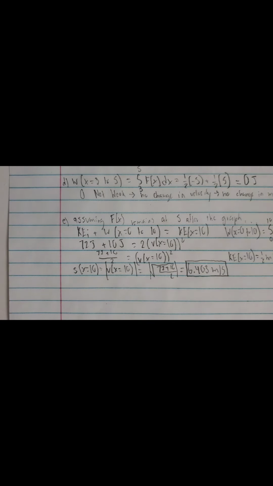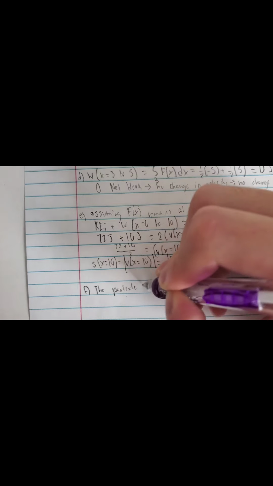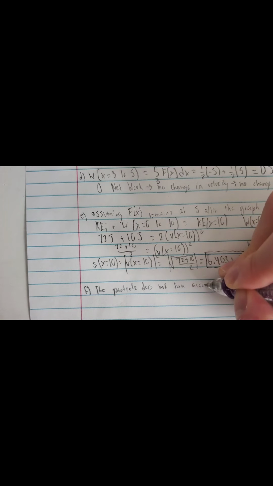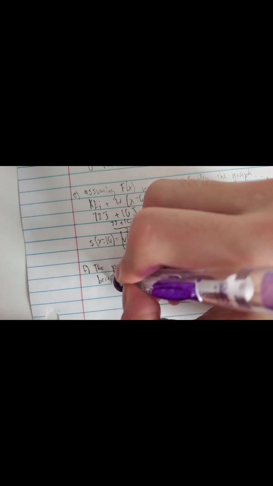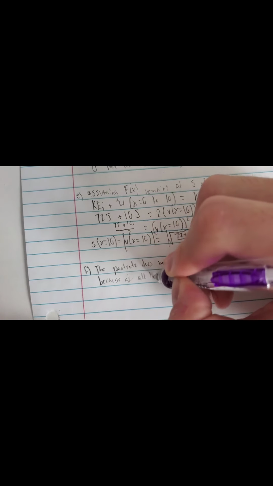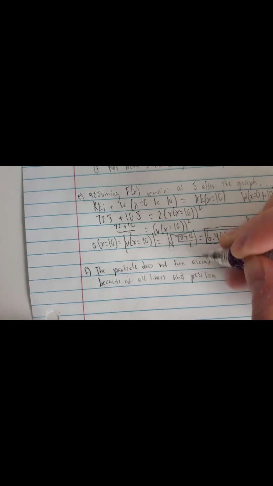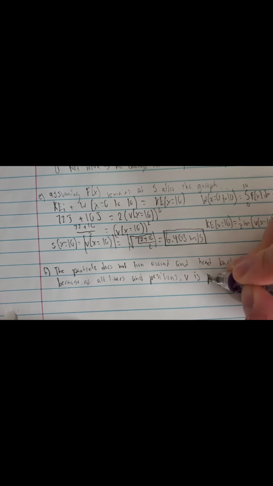So my answer is that the particle does not turn around and head back to the origin, because at all times and positions, my v is always positive.